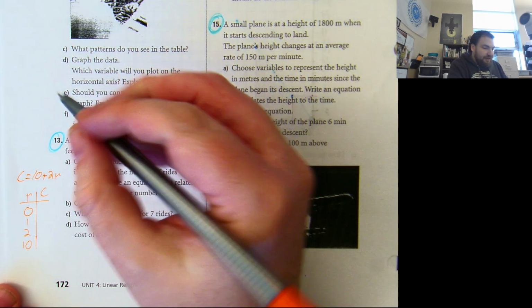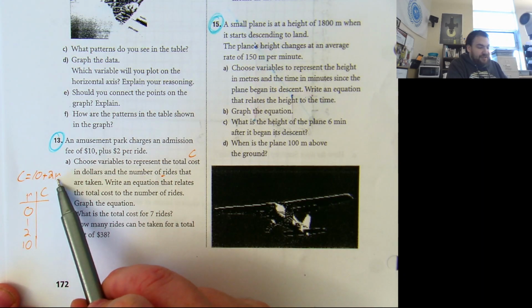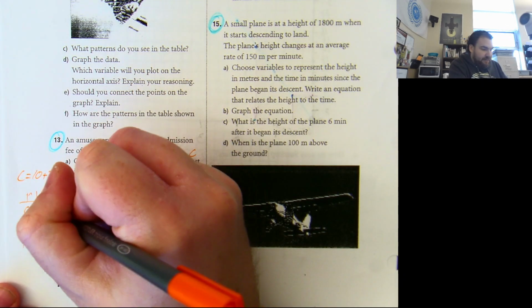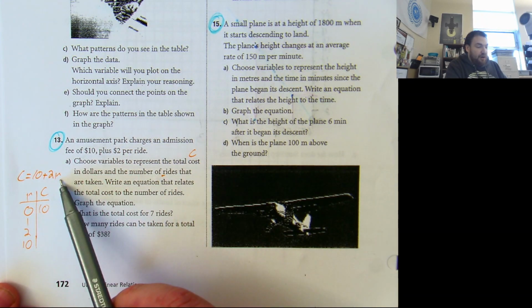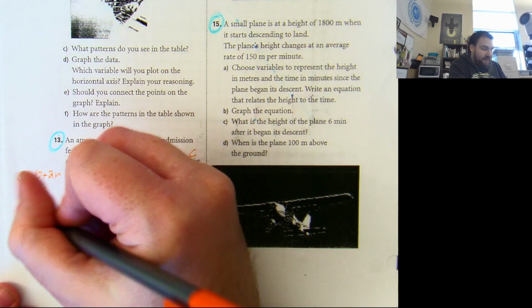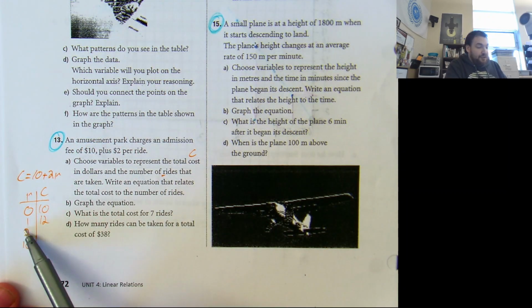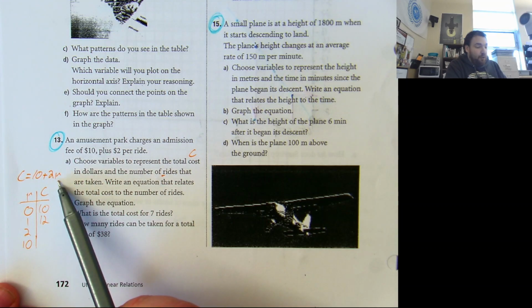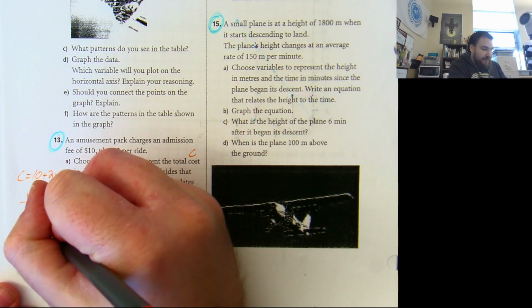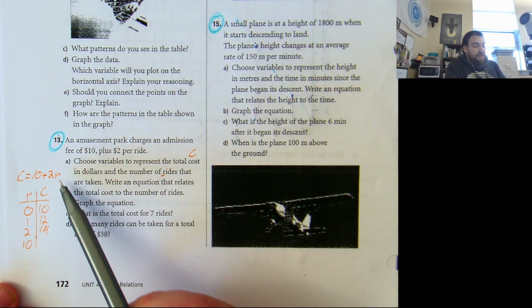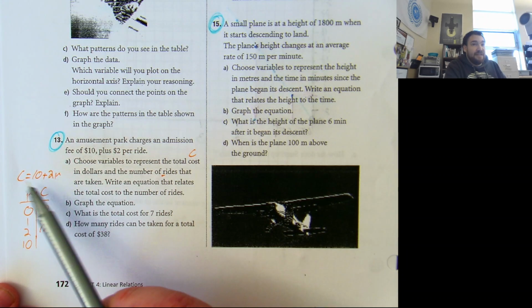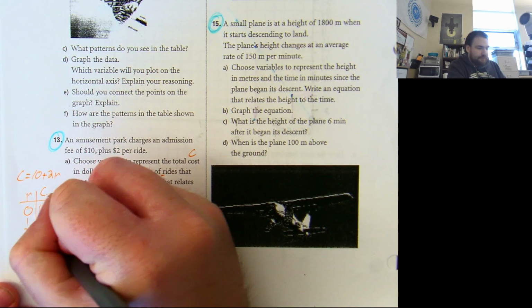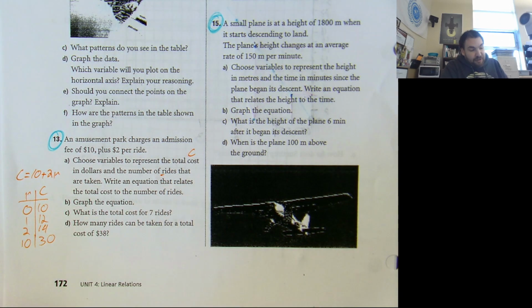If R is equal to 0, 2 times 0 is 0. 0 plus 10 is 10. If R is 1, 1 goes in for R. 2 times 1 is 2 plus 10 is 12. If 2 goes in for R, 2 times 2 is 4 plus 10 is 14. If 10 goes in for R, 2 times 10 is 20 plus 10 is 30. So those are going to be my points that I want to graph.